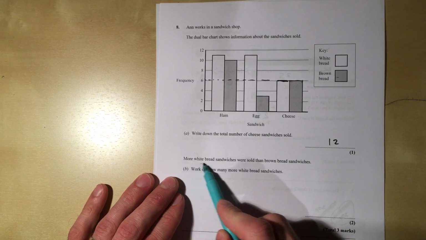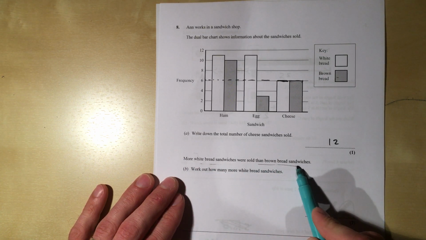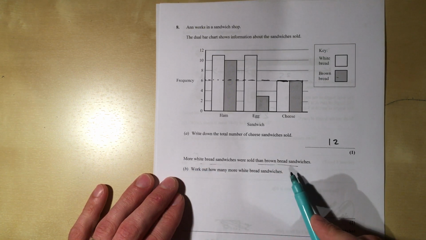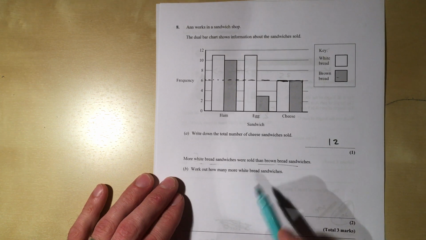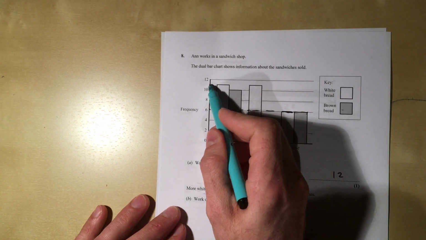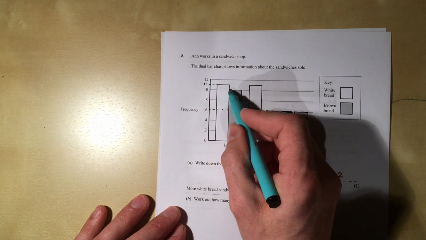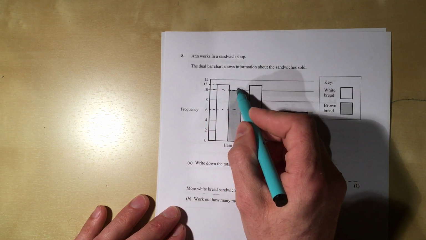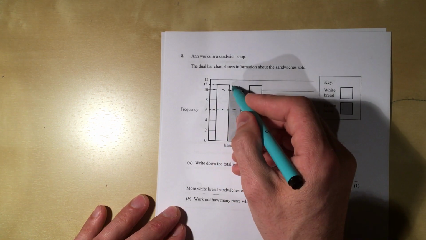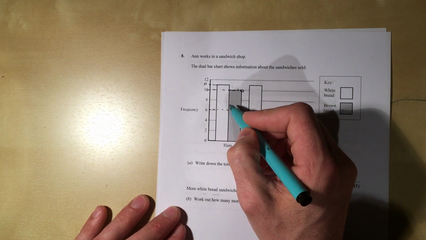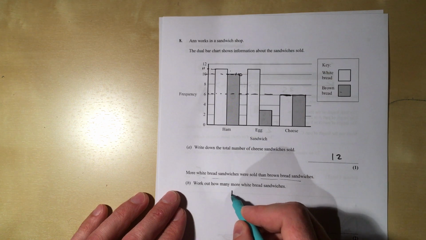It says here, more white bread sandwiches were sold than brown bread sandwiches. Now, we're not talking about cheese sandwiches anymore. We're just talking about all the sandwiches. So how many more white bread sandwiches? Well, here, look. This is how many white bread sandwiches. There were 11. How many brown bread sandwiches were there? There were 10. So for the ham sandwiches, there's 1 more white than brown. So there's 1 so far.